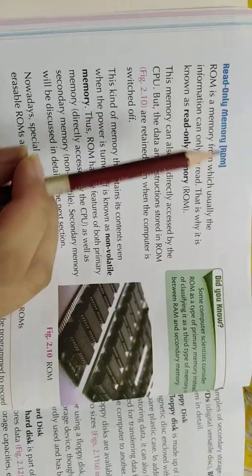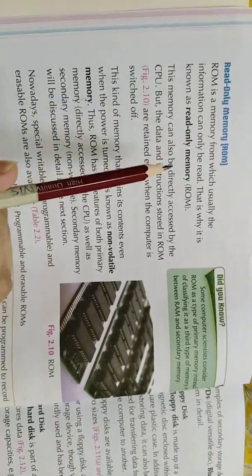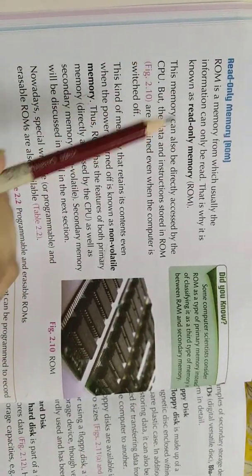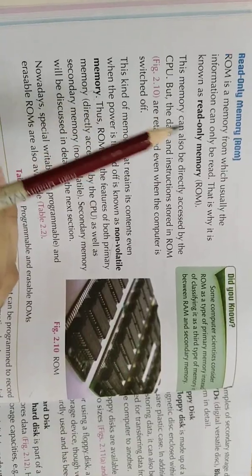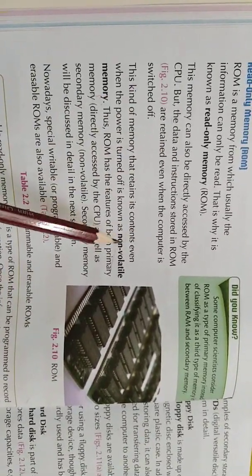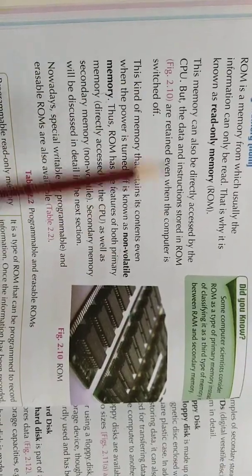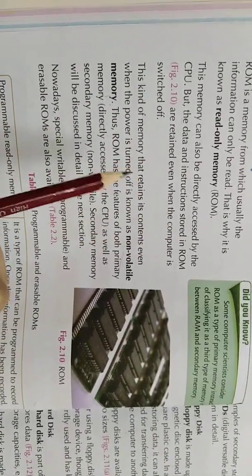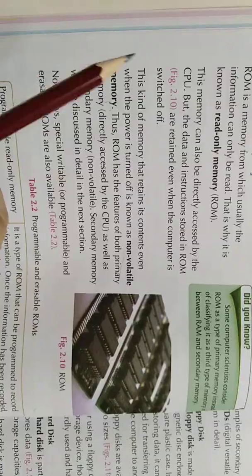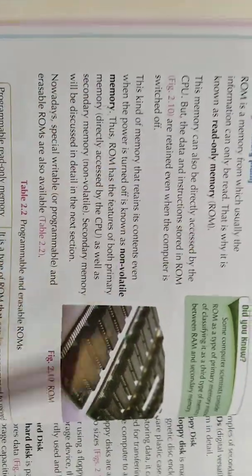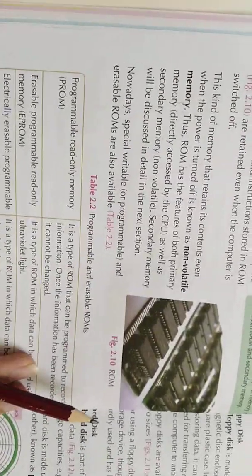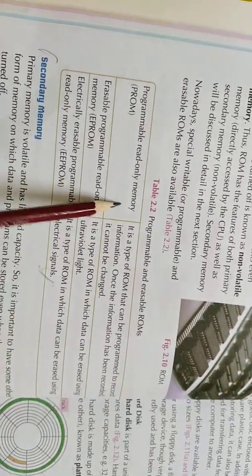Next is read-only memory, ROM. It is the memory from which you can only read the data. You can only access the data; you cannot change it. It is non-volatile memory. Non-volatile means the data will not vanish even if you turn off the computer. When you turn it on again, you can access that data.